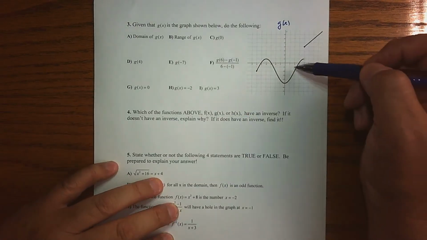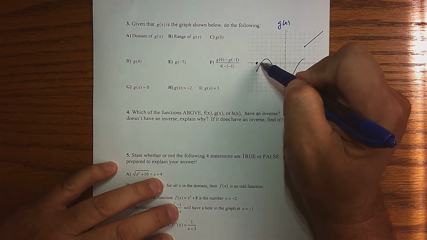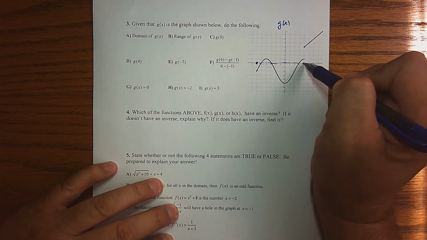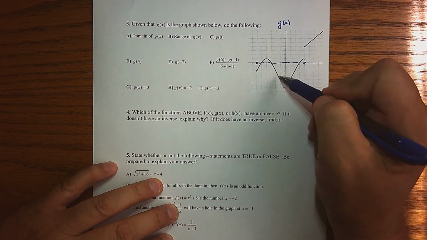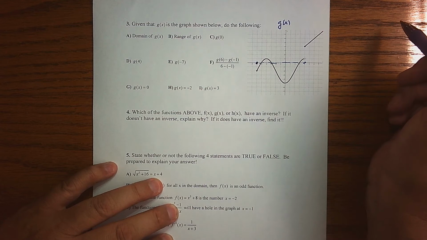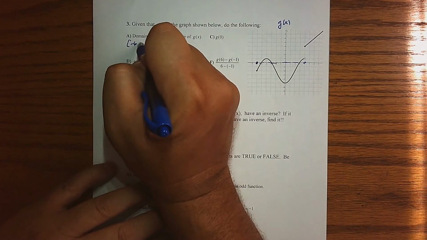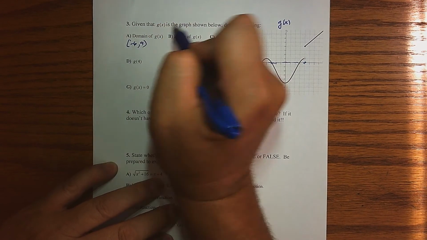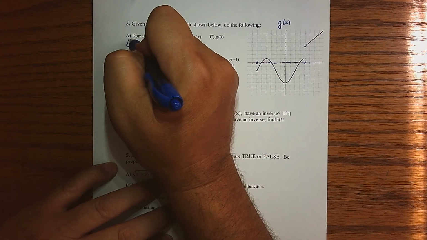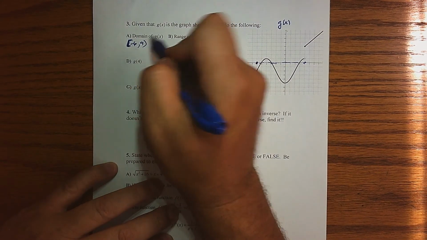Again, I'm looking for x values. So it looks like starting at -6 and including it, and going all the way to 4, not including it, there are outputs associated with those x values. So right now it looks like we're starting from -6 and going all the way to 4 and using parentheses. A bracket is closed and a parenthesis is open.